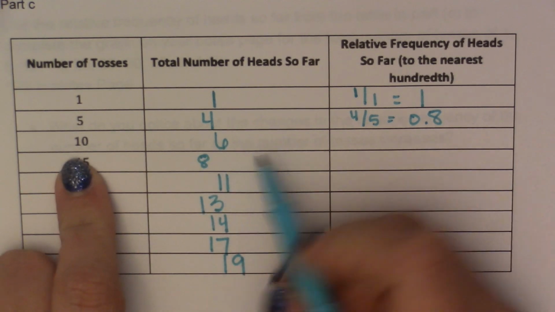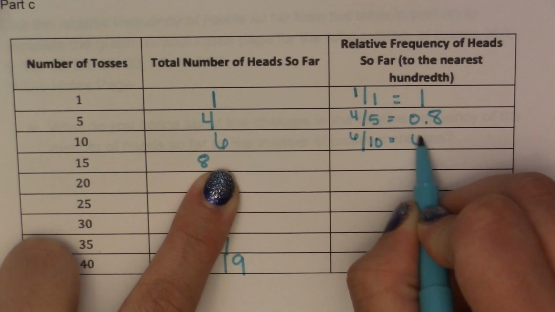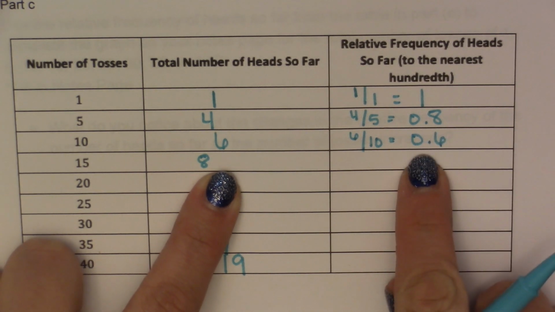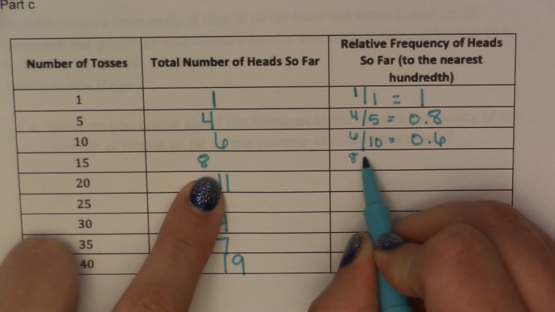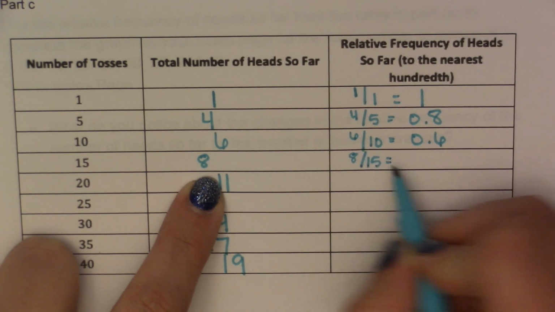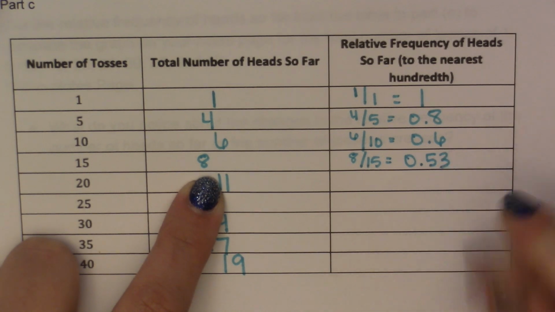We had 6 out of 10, which is 0.6. Then we had 8 out of 15, which is 0.53.